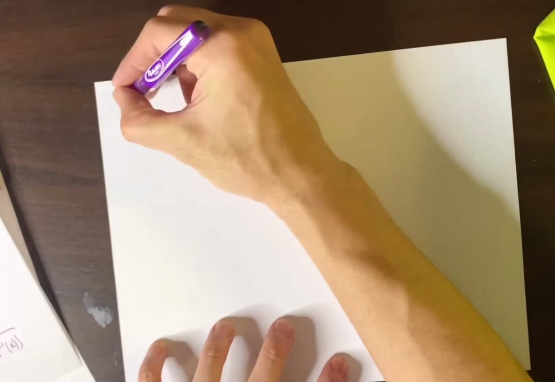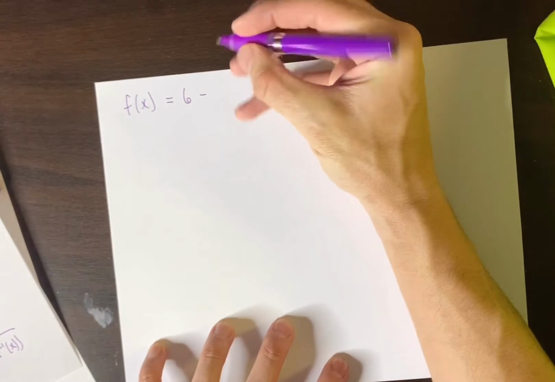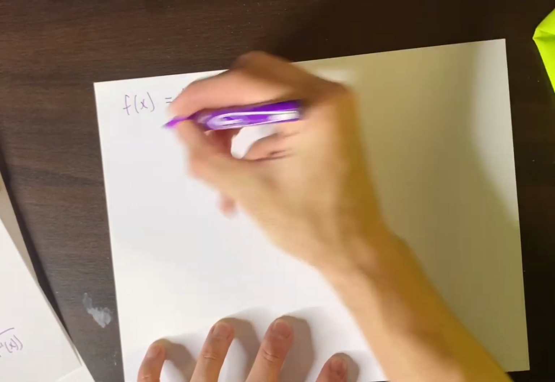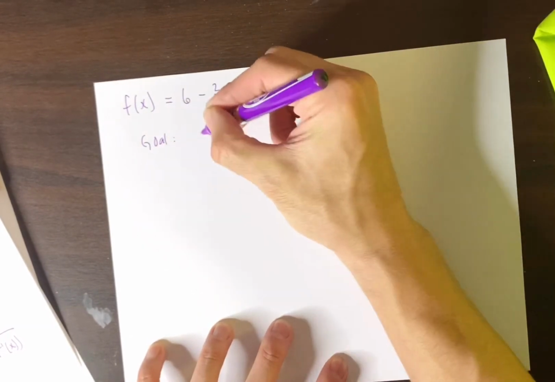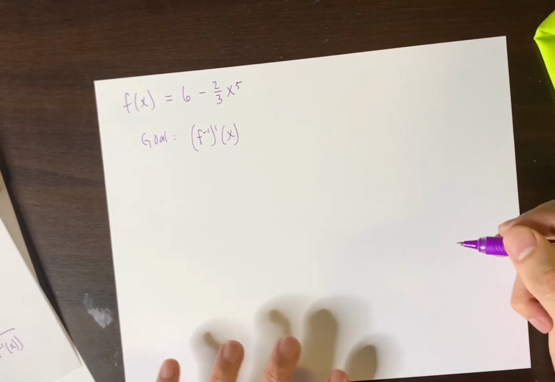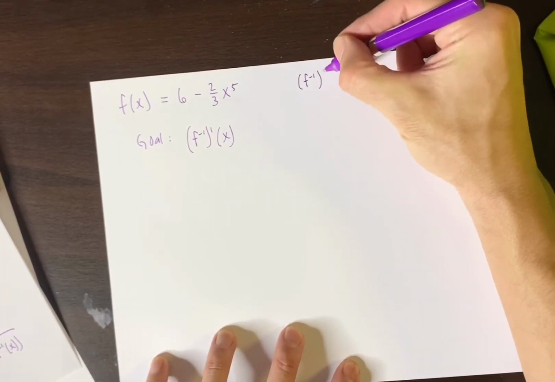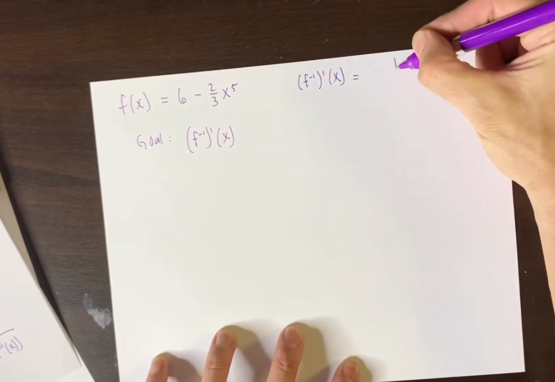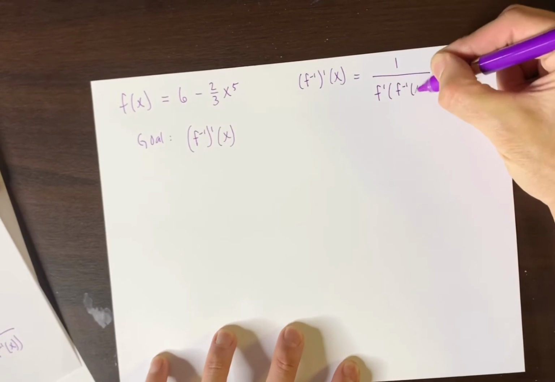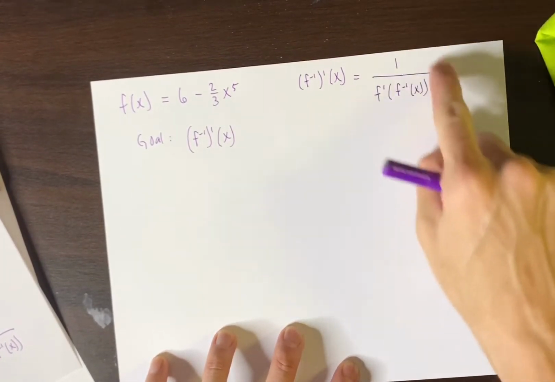So let's say that I had something like f of x equals, let's say 6 minus, how about 2/3 x to the power of 5. And the goal is to find f inverse prime of x. But recall by our definitions that f inverse prime of x is equal to 1 over f prime of f inverse of x. So this is what they want, which is equal to this. So let's just give them this instead.